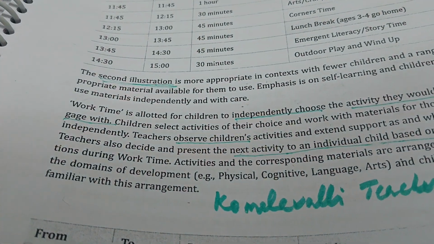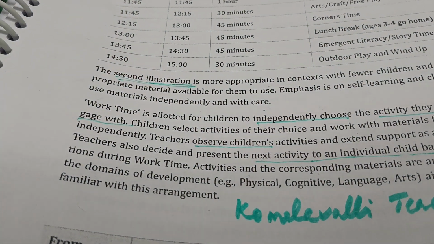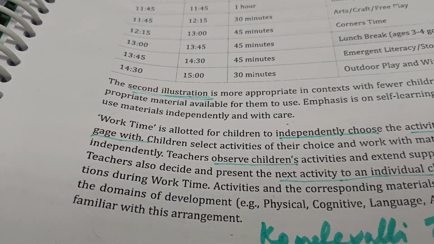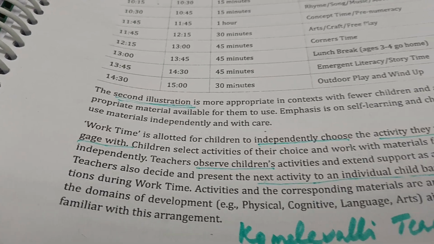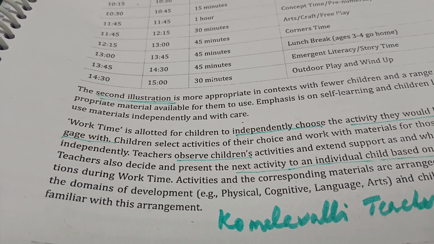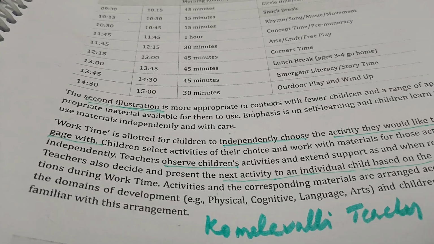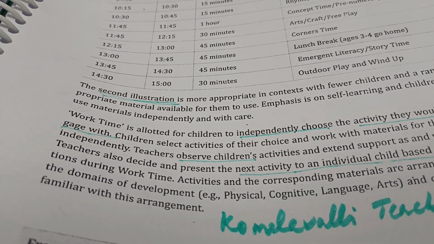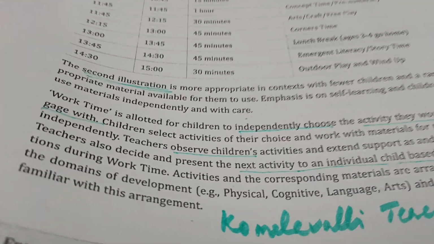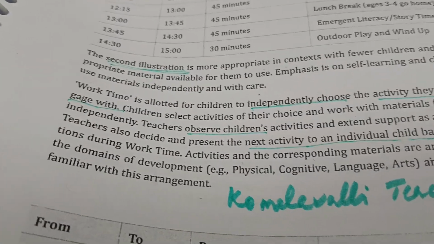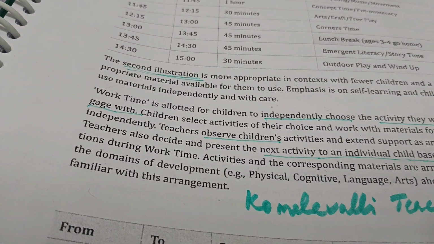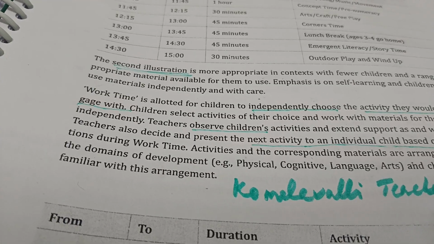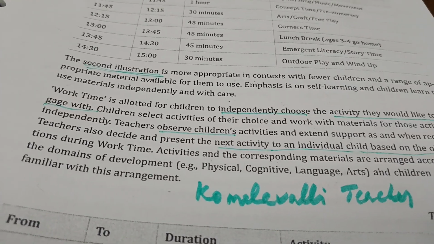And they will take the activity they would like to engage in. Children select activities of their choice and work with the materials for those activities independently. So the teacher should observe the children's activities and extend support as and when required. Teachers also decide and present the next activity to an individual child based on the observation, what the child is observing, what type of thing the child is doing.